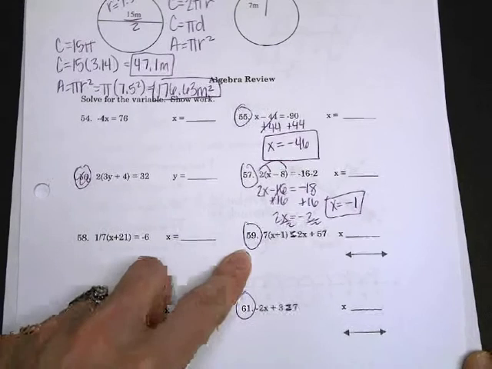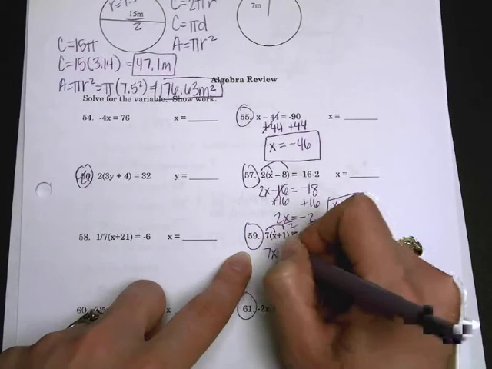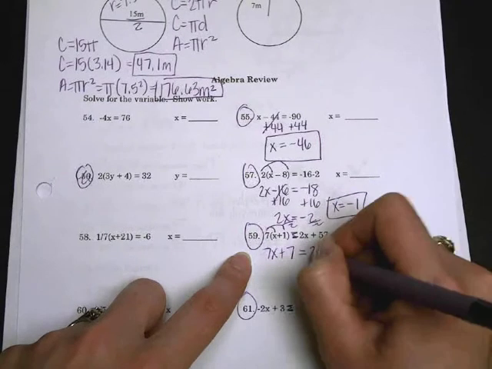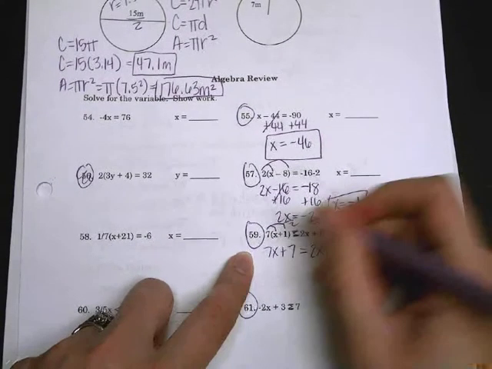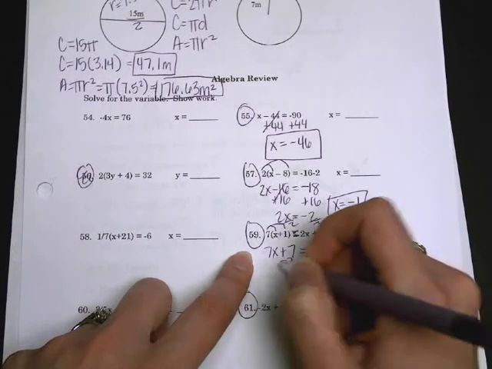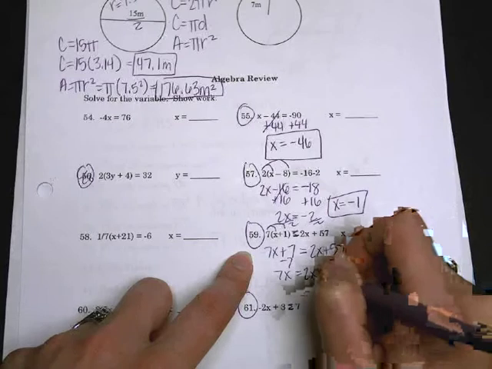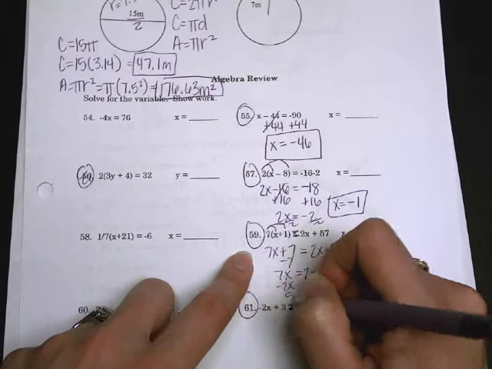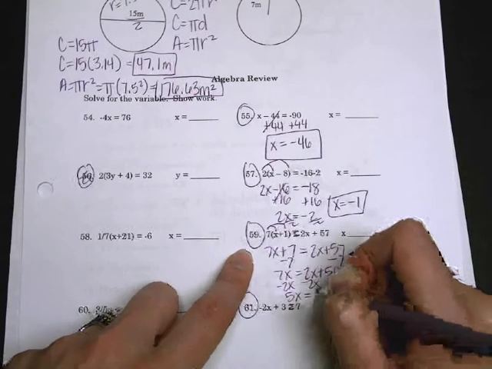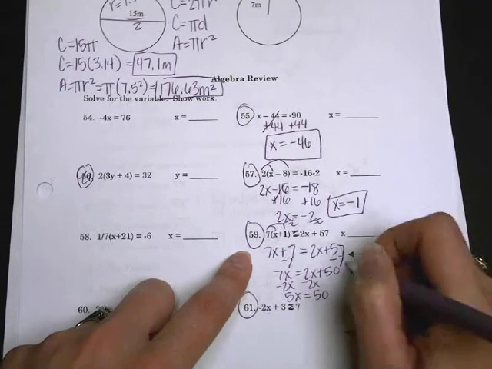Similar, for number 59, you want to go ahead and distribute. So you get 7x plus 7 equals 2x plus 57. I'm going to minus 7 on both sides. So you get 7x equals 2x plus 50, and minus 2x on both sides. So you get 5x equals 50, and then divide by 5. So x equals 10.